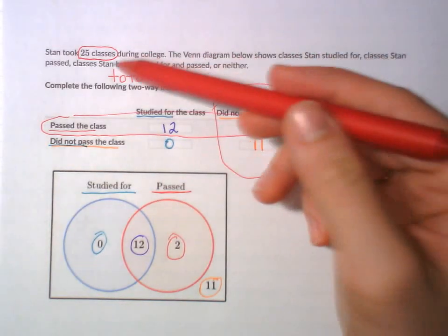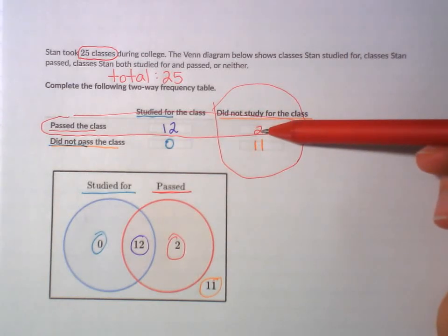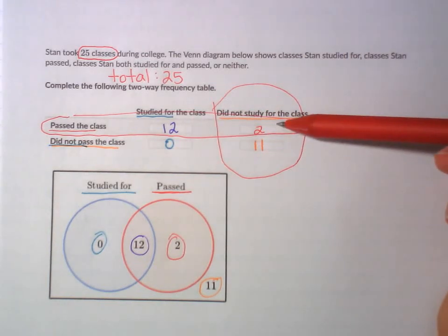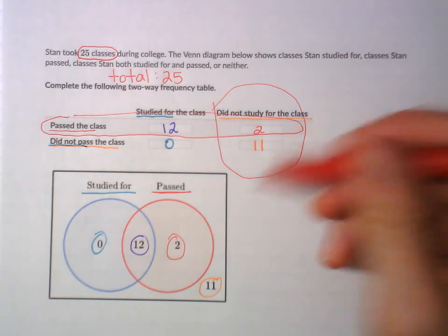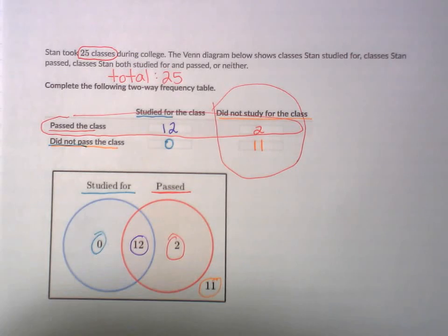That better total 25. 12 plus 2 is 14, plus 11 more, 24, 25. Yes, it does. So that even helps us check that this is accurate. Obviously, you could switch the numbers and it would still total 25, but that's at least one more step to hopefully help you know that you're in the right direction. So that is creating two-way tables from Venn diagrams.